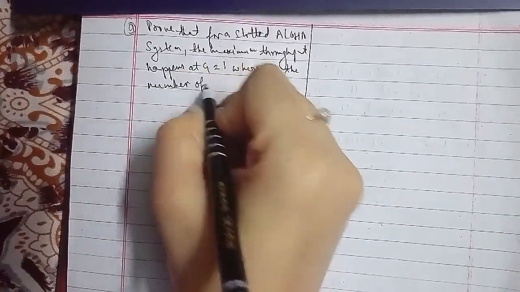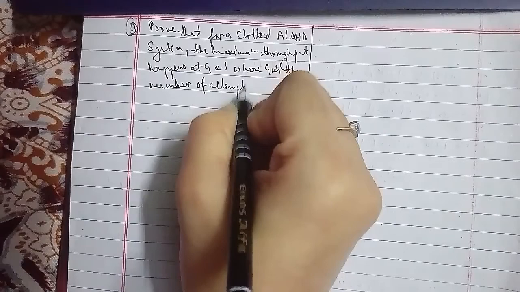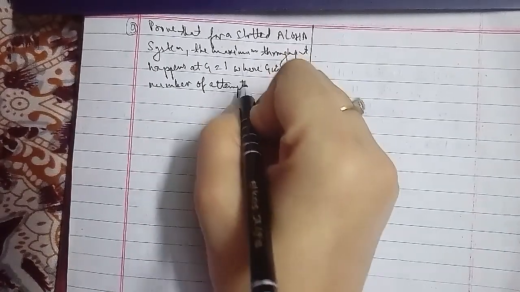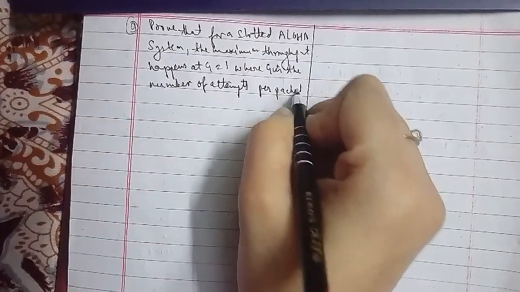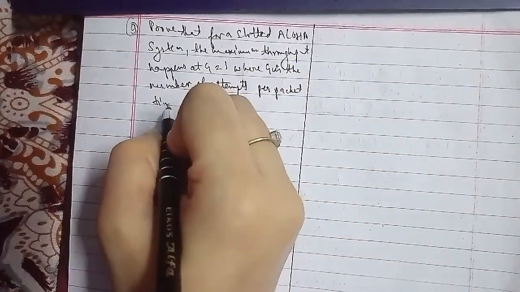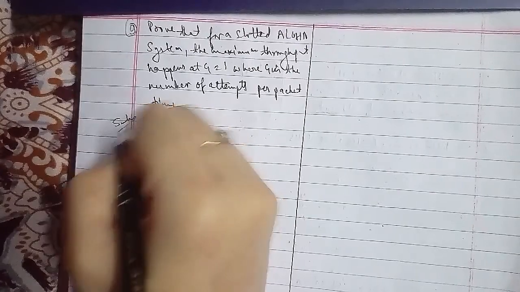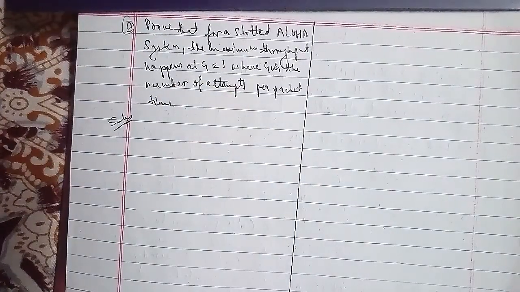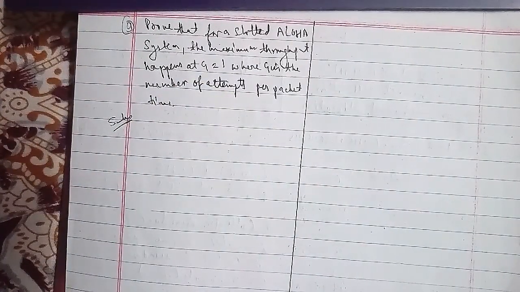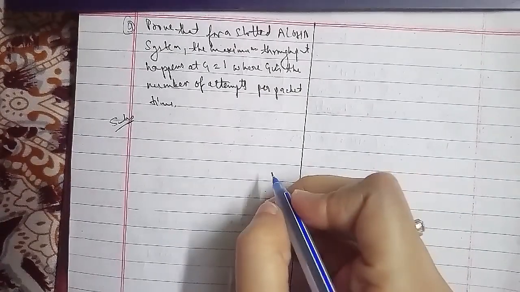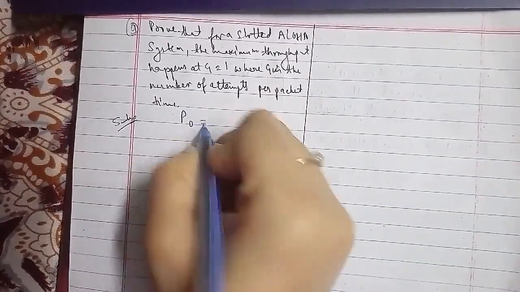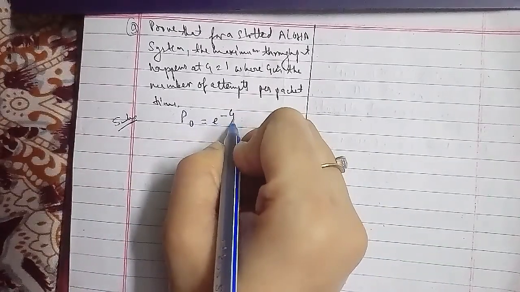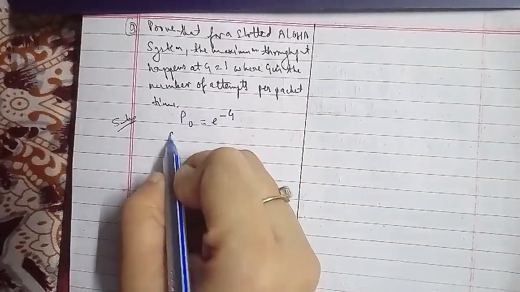Where S equals G, in place of G we will put 1, so we get 1 upon e. e inverse is e to the power minus G, e to the power minus 1. When we put 1, S equals 1 times e to the power minus 1. This way e inverse becomes 1 upon e, which equals 0.368. This is twice that of the pure Aloha, and this means that the best channel utilization that can be achieved is around 37%.